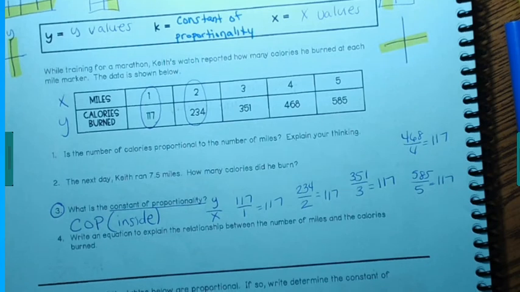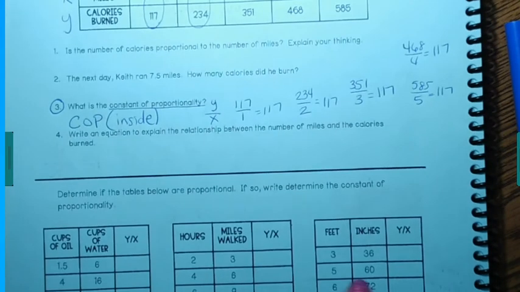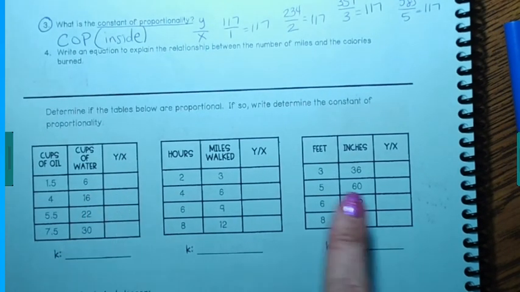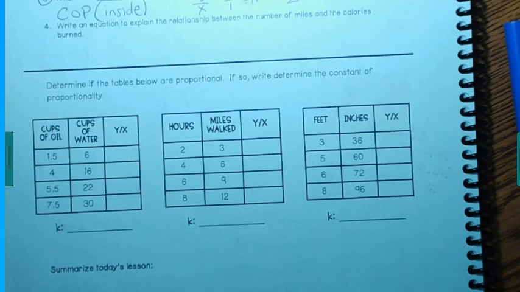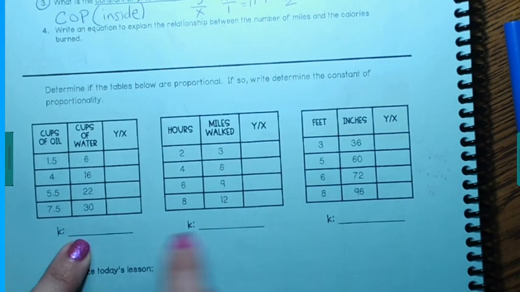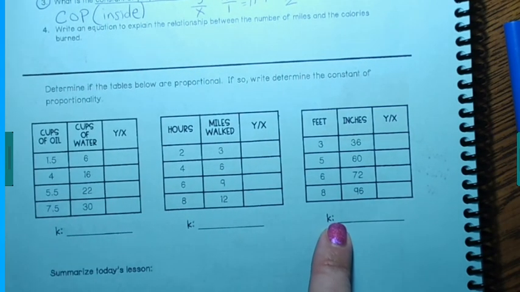All right. I'm going to see if you are ready to try these 3 by yourself. It gives you the little space to do your y over x. I want you to check to see if these are all proportional. So I'm going to give you a couple of minutes. Go through and check. It has to be true all the way down. One of them might be different, so check all of them, and then if they are the same, that's what it's going to be right here where k is. Give y'all just a quick second. Go ahead and multiply that for me, or divide. If you're not sure what to do, go ahead and ask. If you're sure what to do, then go ahead and check that COP for me.